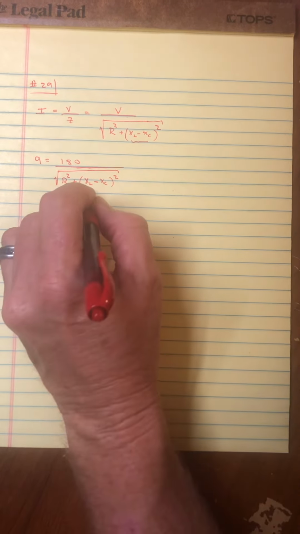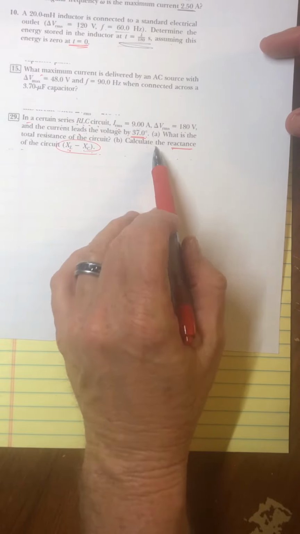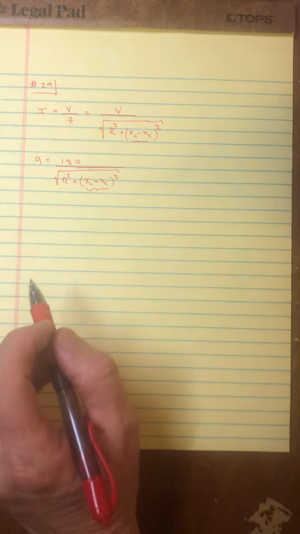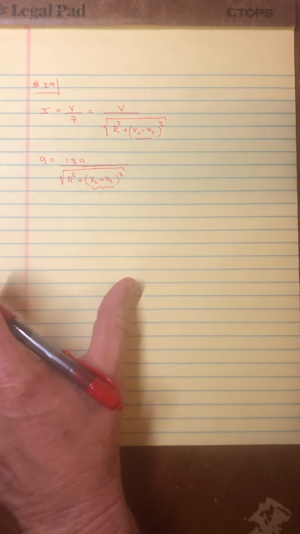But I want you to think of this difference as being what they are asking for here in part B, calculate the reactance of the circuit. And they say the 2 together. So that's kind of my first equation.